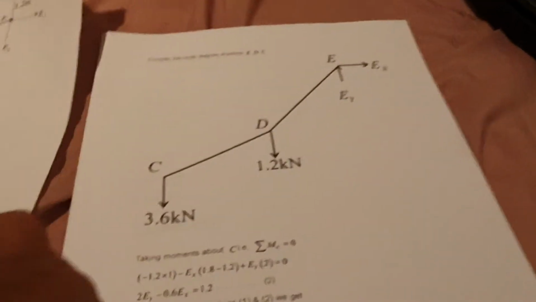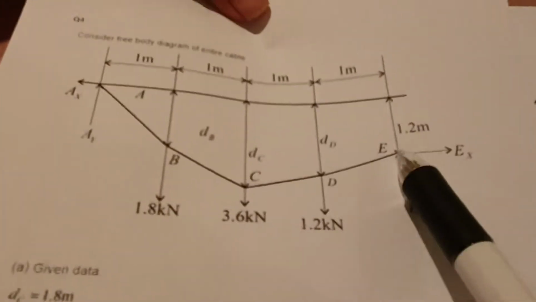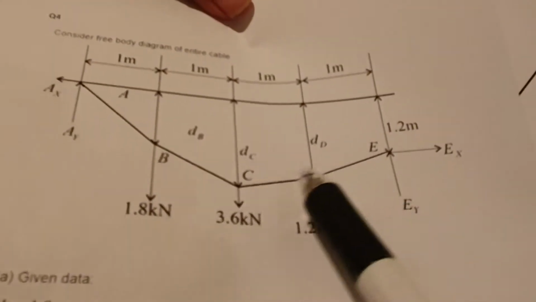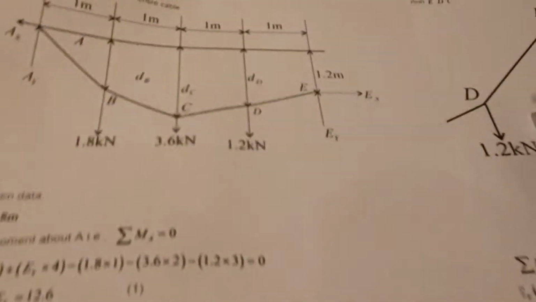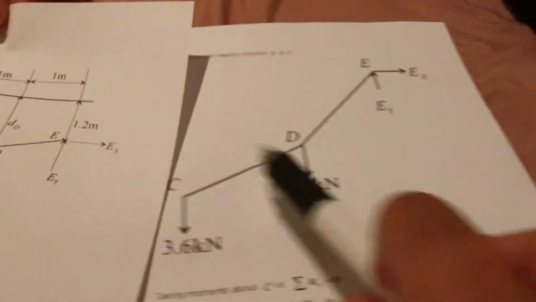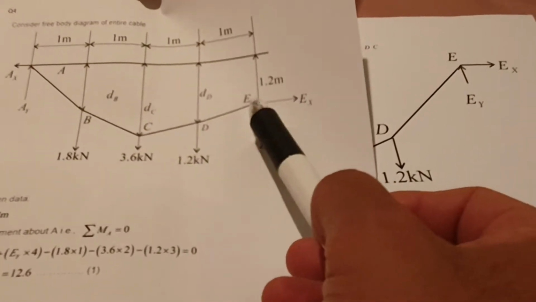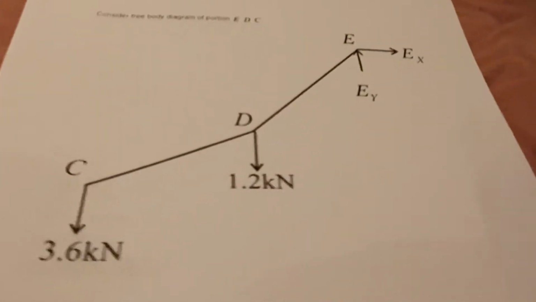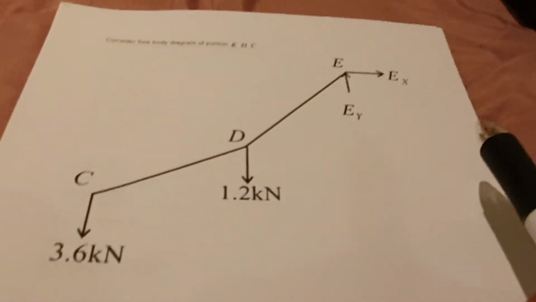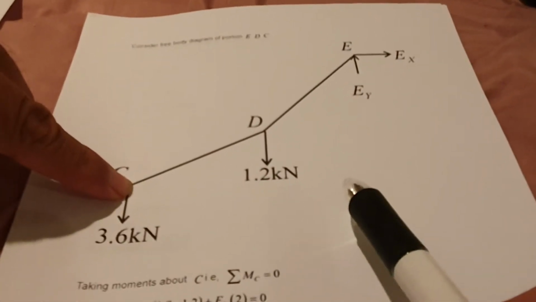Now, let's take cable EDC. It's up to you, of course, EDC. You just take them only together like this. So, at E, it's EX, EY, and D, it's 1.2 kilonewton, and C is 3.6 kilonewton. That's it. Nothing else. Only cable EDC. So this is the cable. Let's find moment at point C.